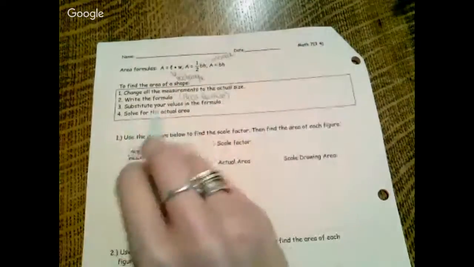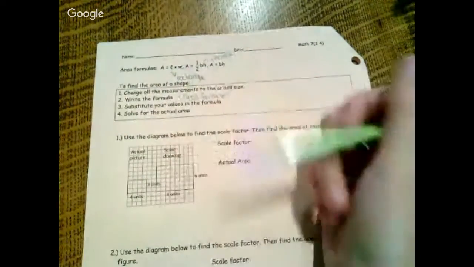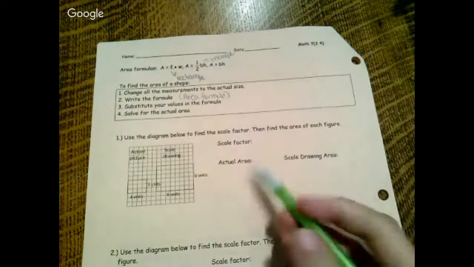Then you're going to have to substitute all your values into the area formula. So you're going to have to substitute in your length that you have, your width that you have, and then you're going to actually figure out the area. So let's take a look at the first one.